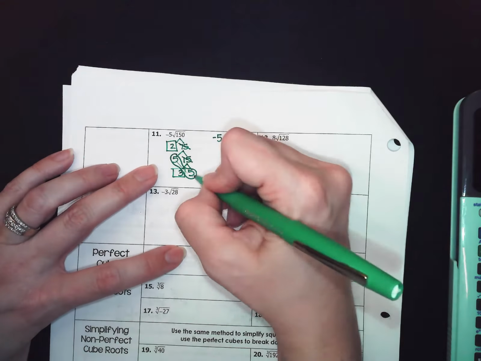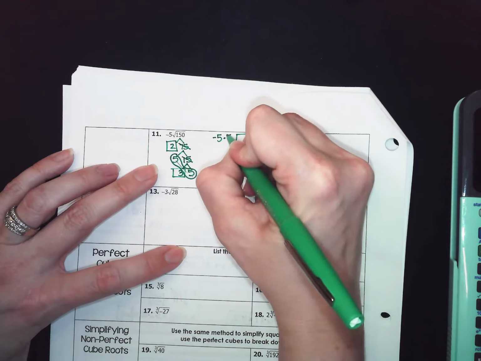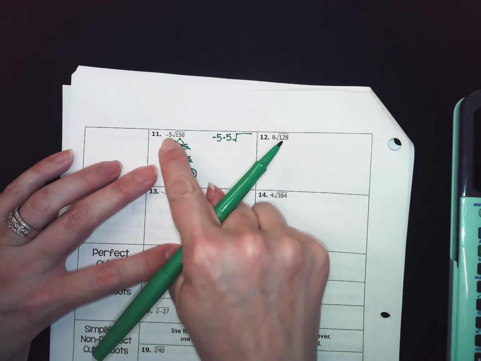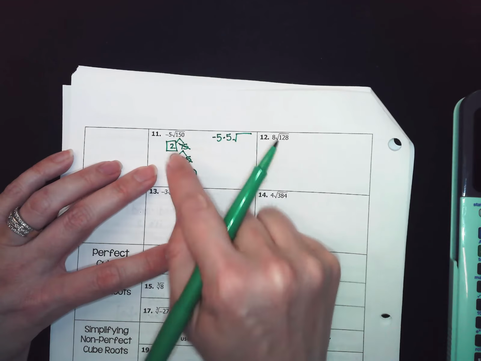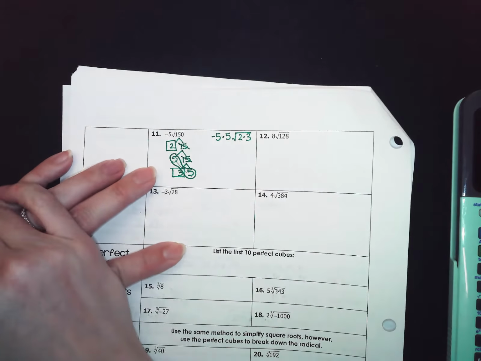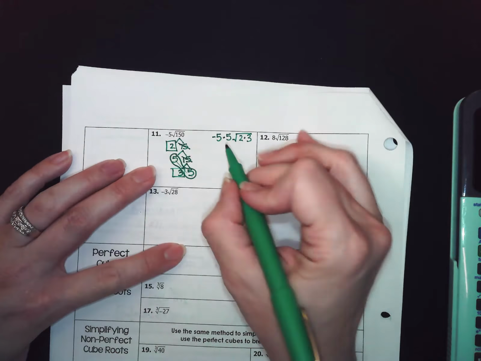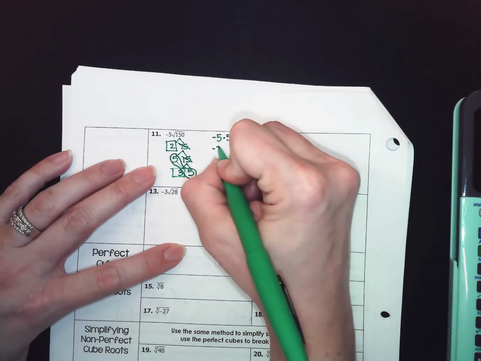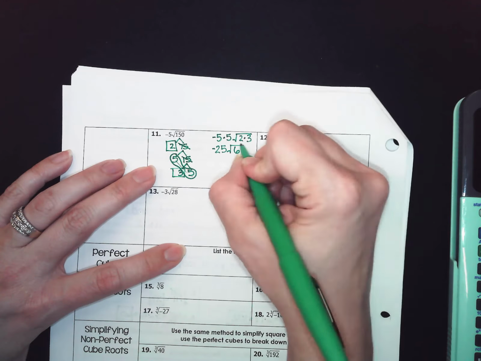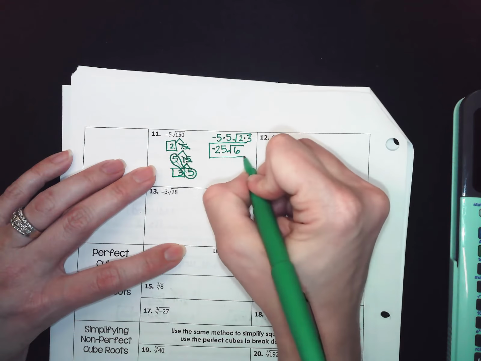So outside goes the pair, so I write that number 1 time on the outside. Remember that -5 is from the problem itself. But then I have a 2 and a 3 that don't have a pair, so I write those inside my radical. -5 times 5 is a -25. 2 times 3 is 6, would still be inside the radical.